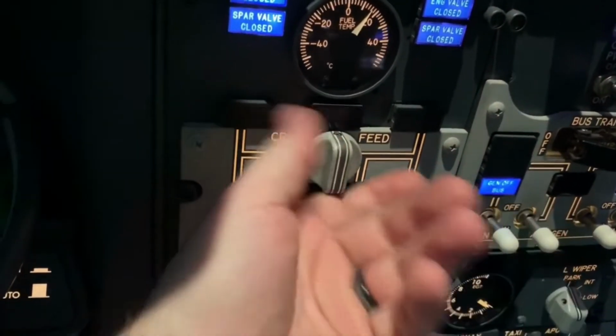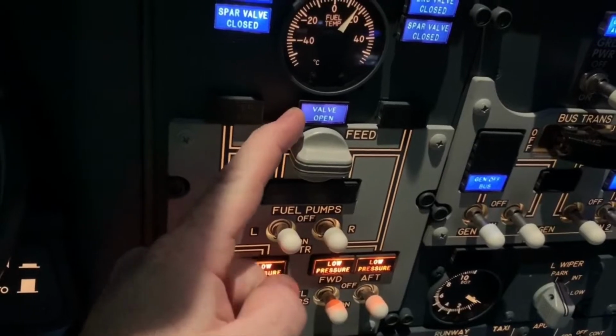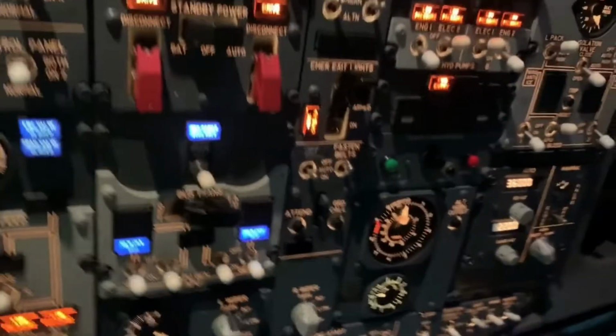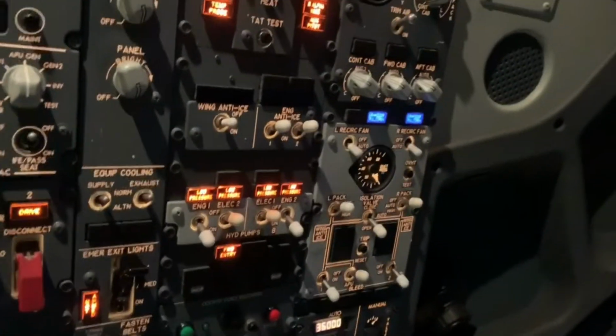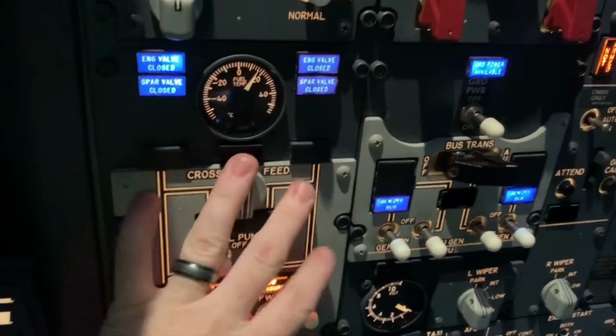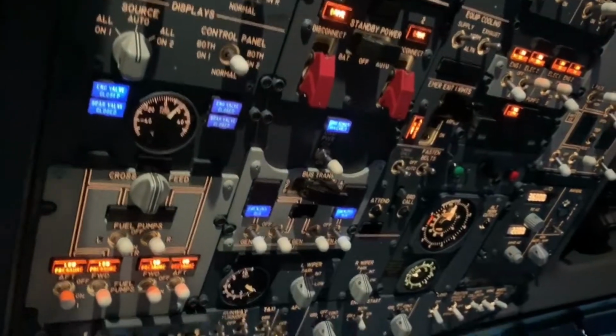When I open it, the inverse will happen. The light is bright and then it goes dim when the valve is open. So there's a couple of these blue lights across the panel. You'll see we have some for the ram air over there, and then these are for the spar valves. We have some for the generators here. But for the most part, all of these lights are going to be off.